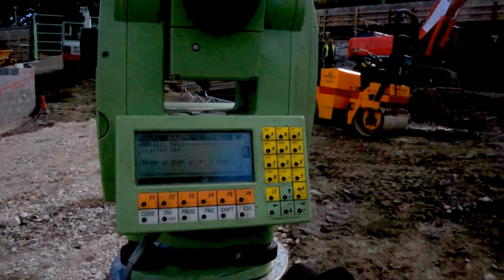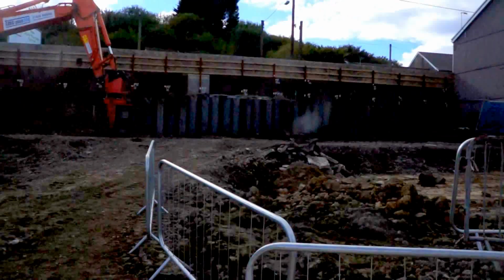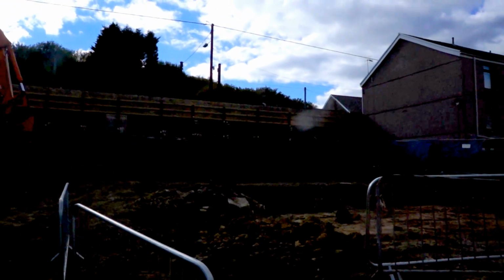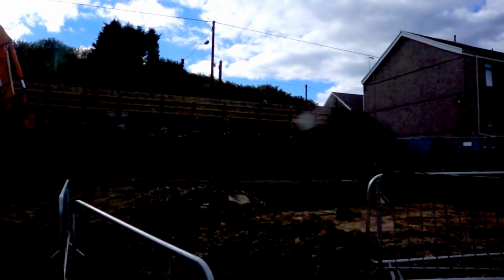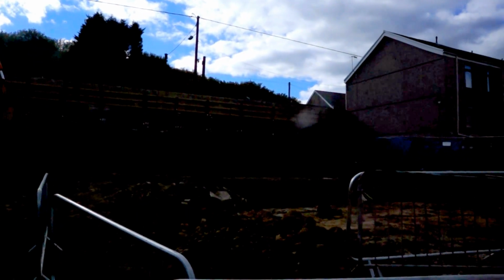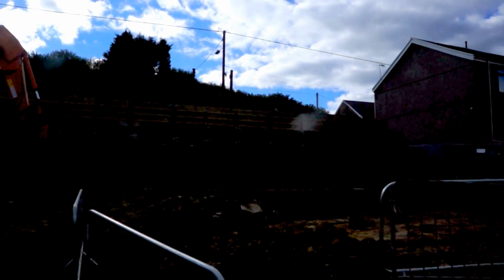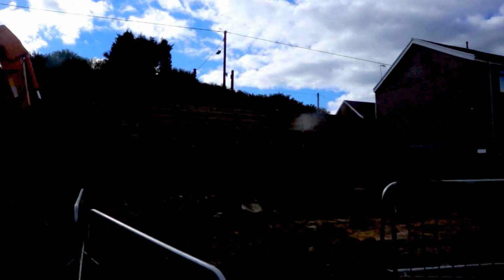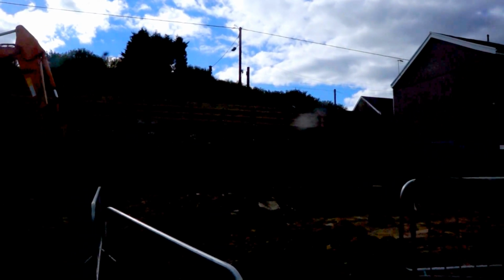My next task is to start observing points along this wall. I'm going to start off at 12 and go on taking some readings from 12 onwards and see what we get. 12 is to the left of a grey patch of the wall, on the left hand side of this picture.